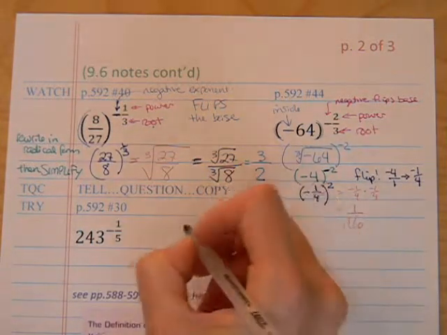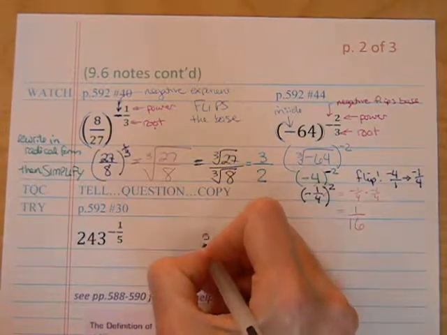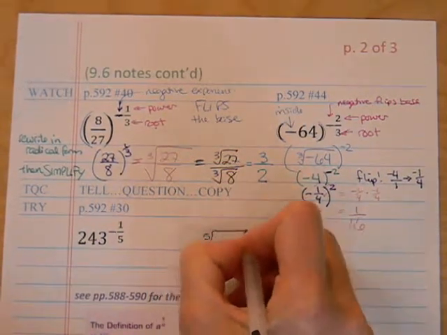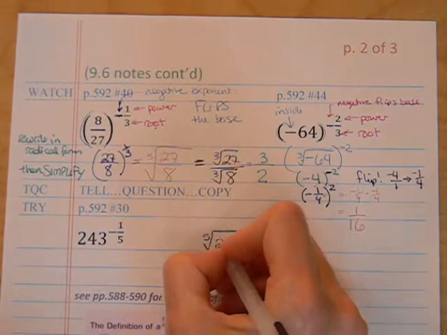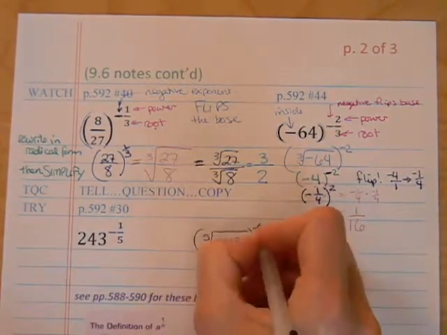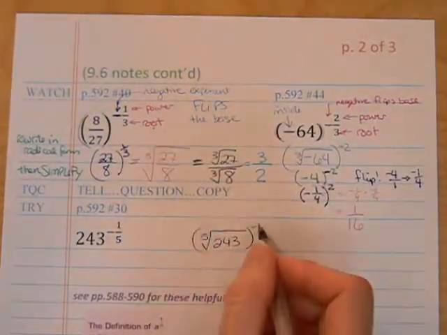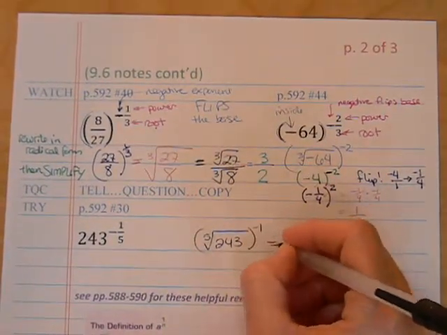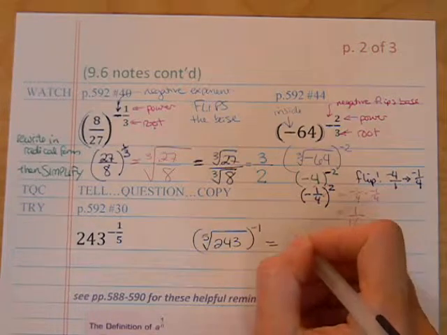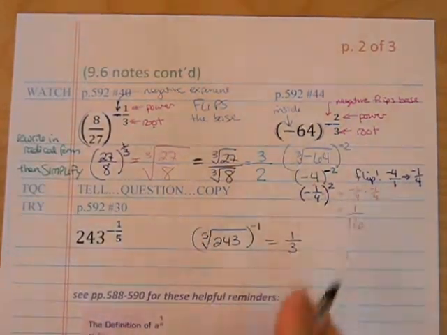So one version of the radical form would be the 5th root of 243, the whole thing raised to the negative 1. You could flip it first if you wanted to, but that would be the radical version here. And then when you simplified, applied everything, you should end up at positive 1/3 as your answer.